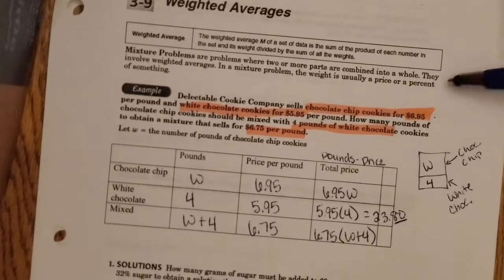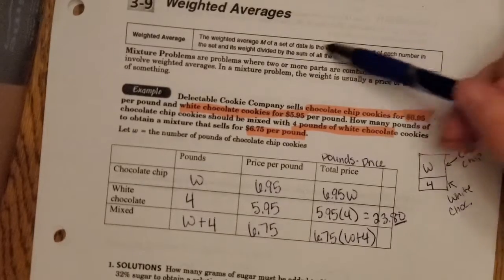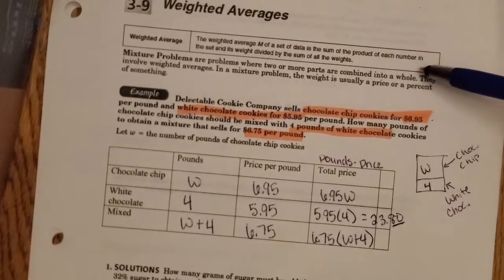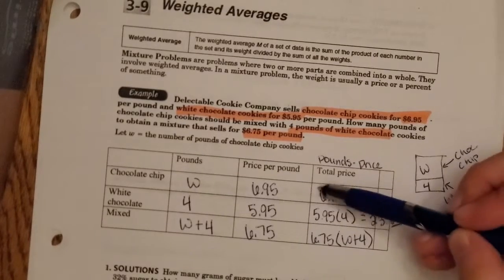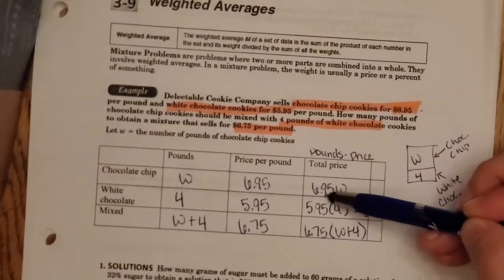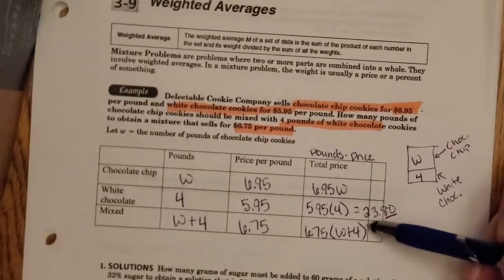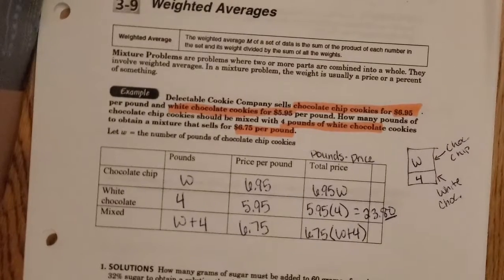Up here it says that mixture problems are where we have 2 or more parts combined into a whole. So I need to write an equation representing the total price I pay for chocolate chip and the total price I pay for white chocolate. And it needs to equal my mixture total.